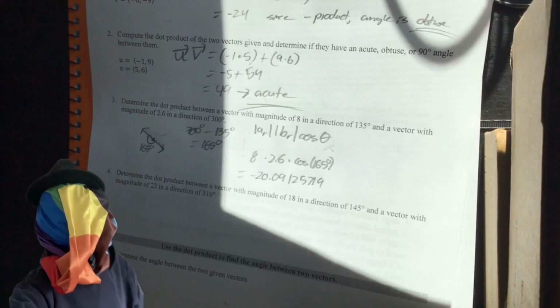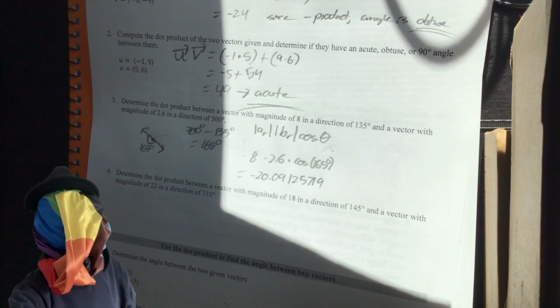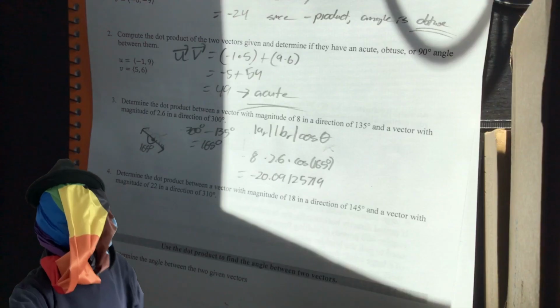Okay, determine the dot product between a vector with a magnitude of 18 and in a direction. Why am I doing this? Okay.